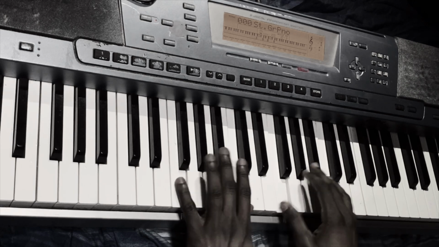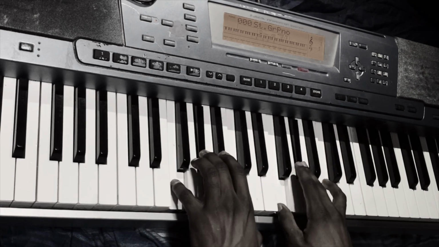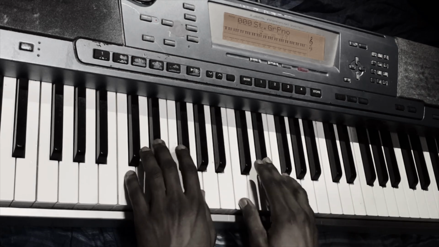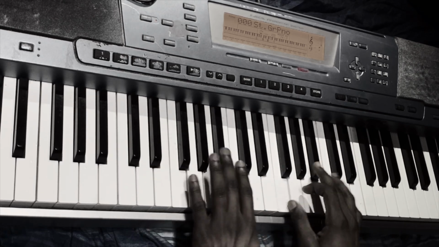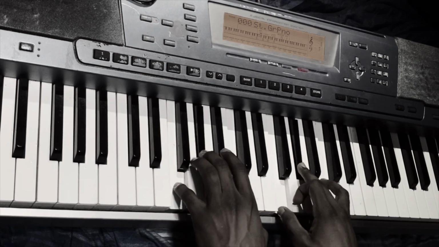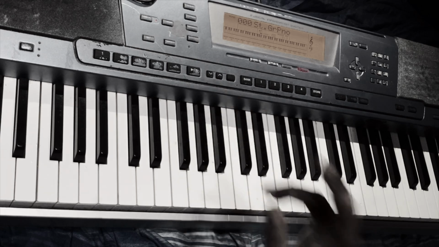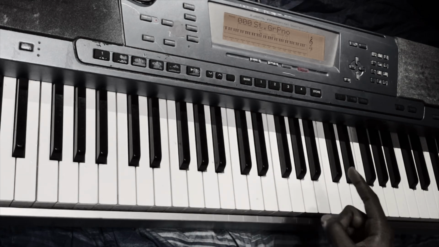And if I want to make it faster, I can do it every 2 beats, like 1, 2, 1, 2, 1, 2. If I want to make it even faster, I can do it every one beat. Okay, so that was the first category, C, F, and G.